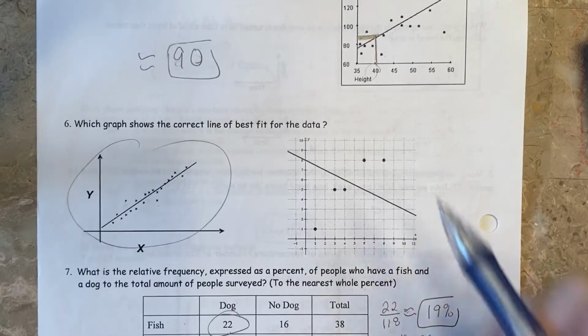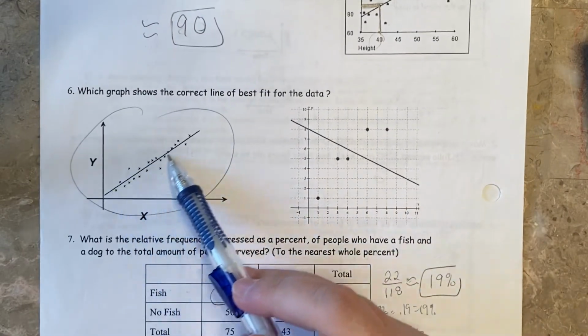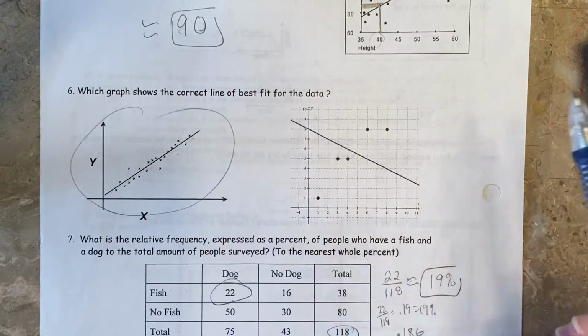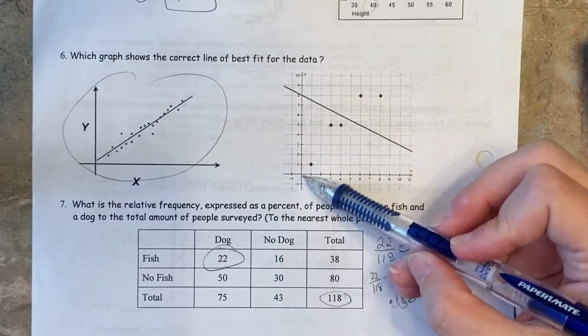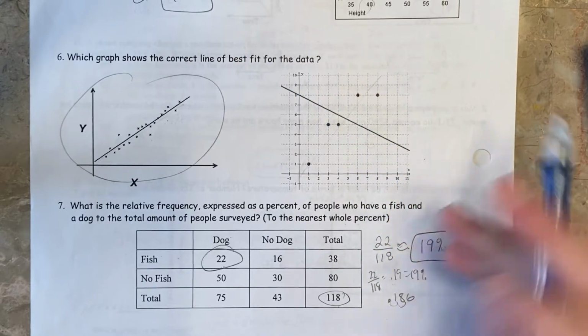All right, number 6, the one that shows the line going through the middle of the dots, or the most middle of the dots. So that one definitely looks good. This one's not even following. This one should be positive, and it's showing a line with negative, so that's no good.